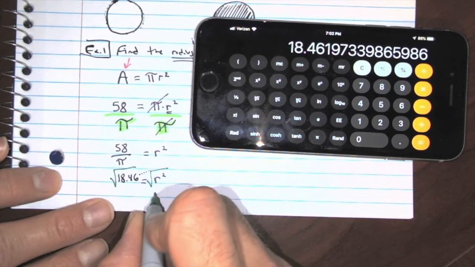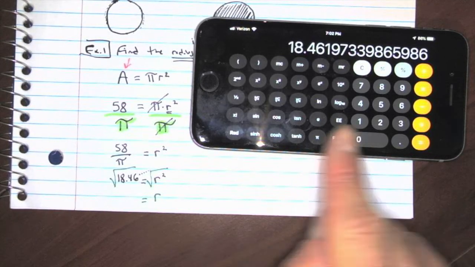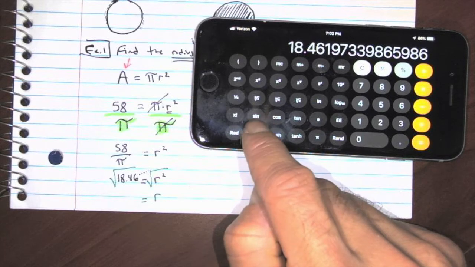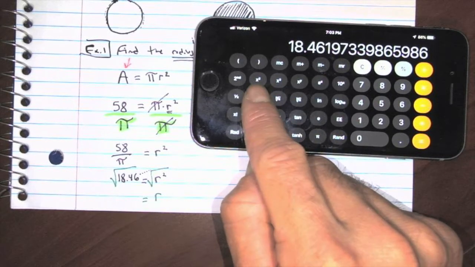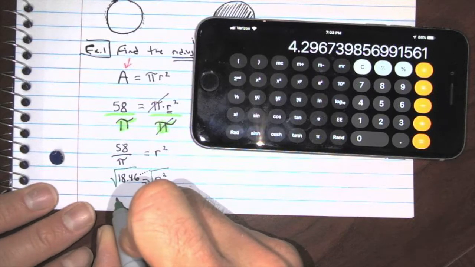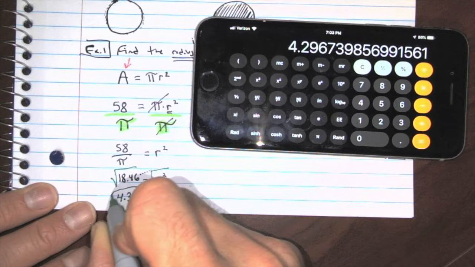So the square root of r squared is going to give you r equals, so where's my square root button on here? For you iPhone users, it's right there, right above the sine button. So hit that square root button, and it's going to be about, we can round this, about 4.3 inches.